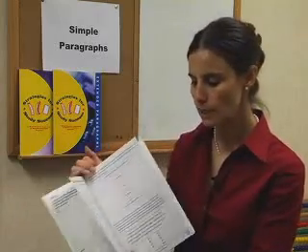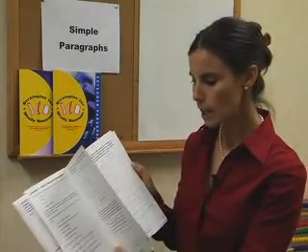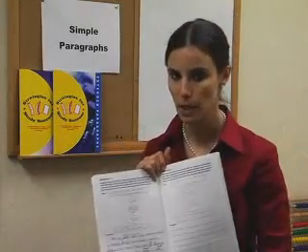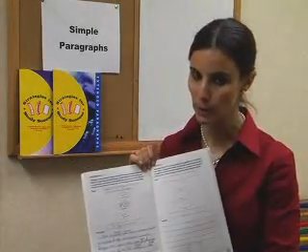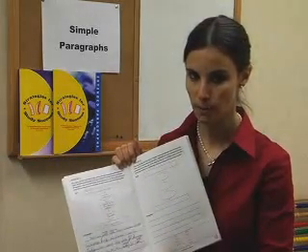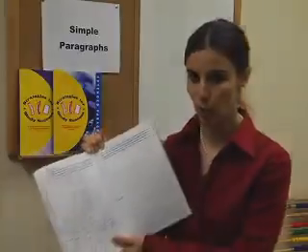Let's just go through one sample together. Together, we are going to write a paragraph on why summer should be longer. Again, we always start by brainstorming, then we write, and then we go back and self-check our work. Let's start with our brainstorm web.